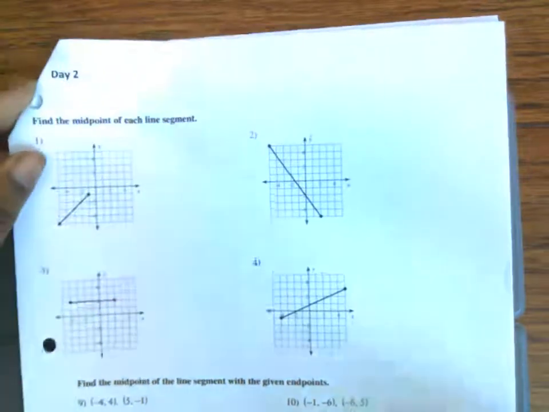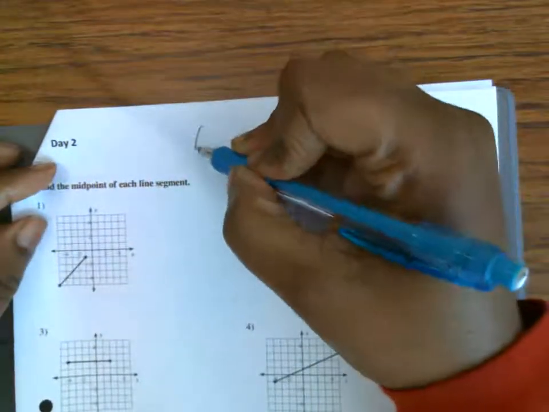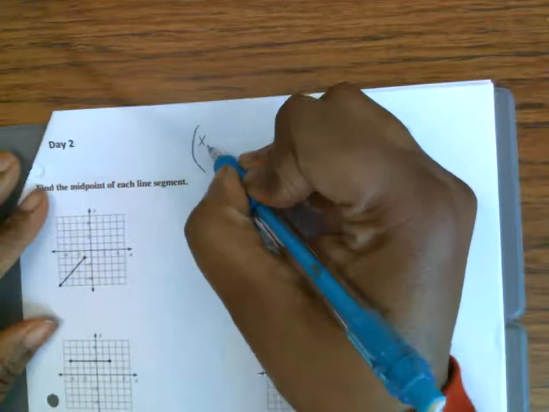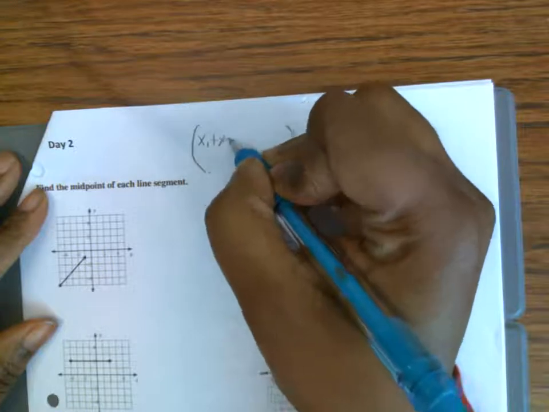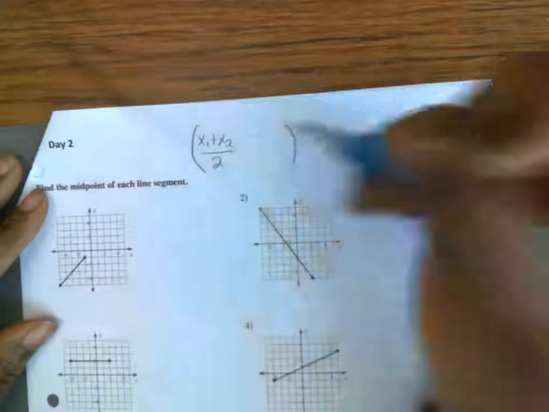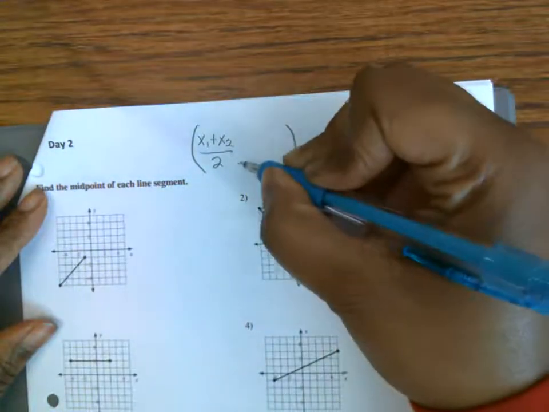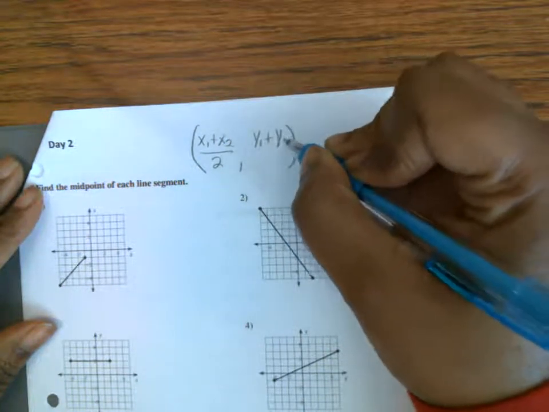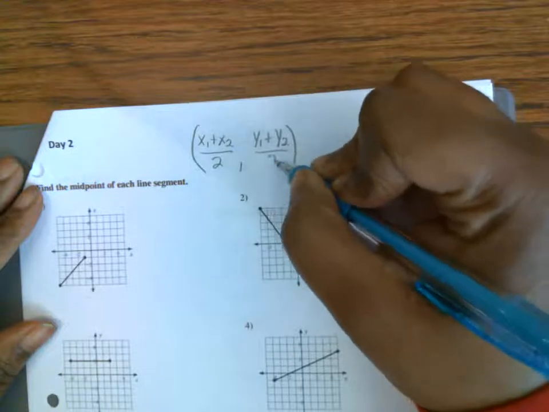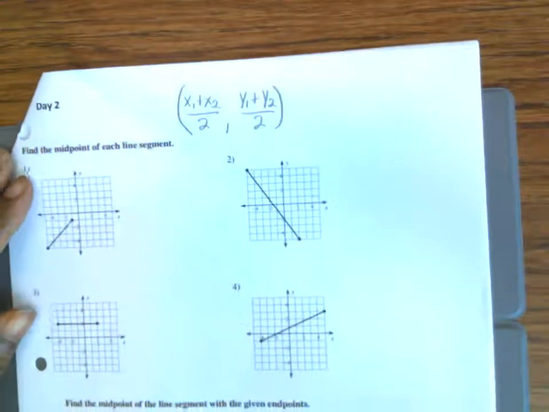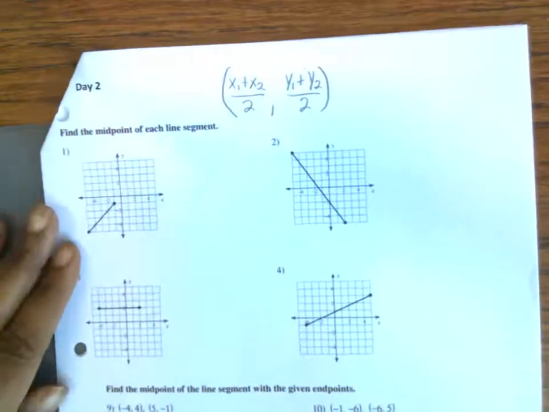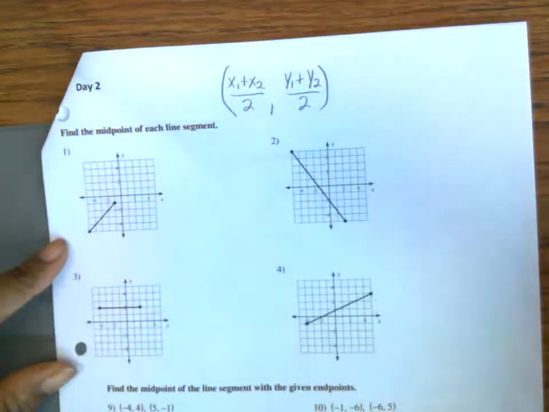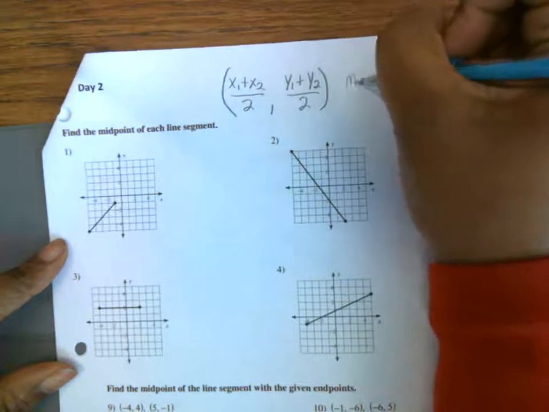Okay, the formula for midpoint, I'm going to go ahead and write it at the top. I'm going to take the x's, add the x values of the endpoints together, and divide by 2. That's going to be your x coordinate. And I'm going to take the y's of the endpoints, add those together, and divide by 2. That's going to be your y coordinate of your midpoint. This is the formula for midpoint.